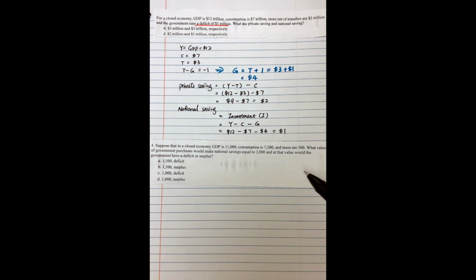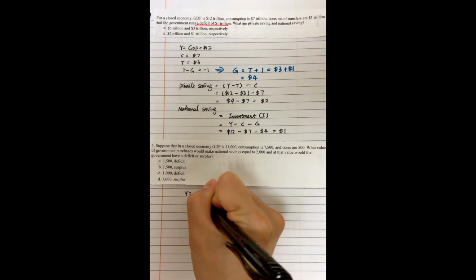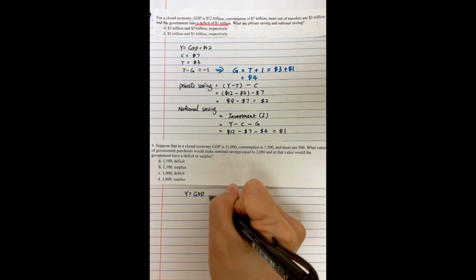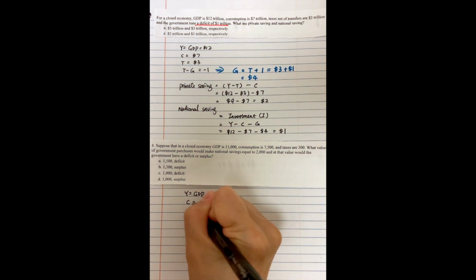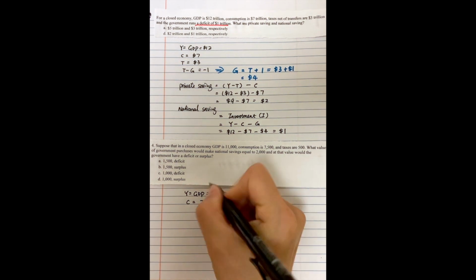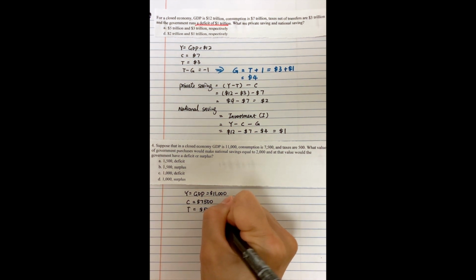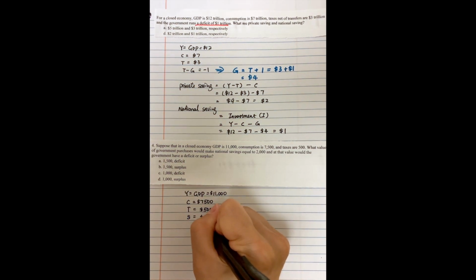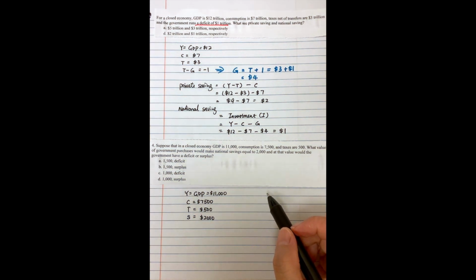Similarly, I will just first write down some useful information given by this question. Okay, so I will write it down. Y will equal to GDP equal to $11,000, right? And then we have consumption equal to $7,500 and tax equal to $500. We also know now the national saving S will equal to $2,000. So based on this, first, I might need to think about it.